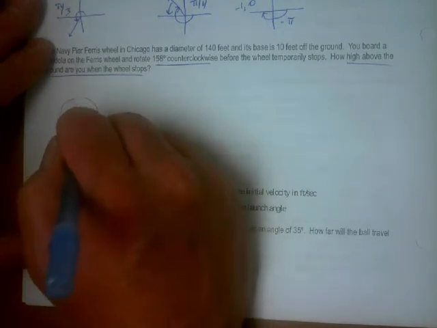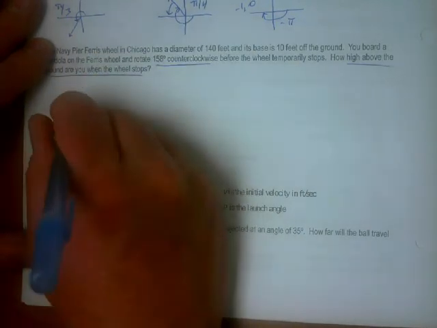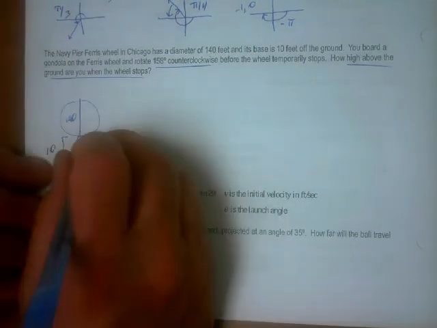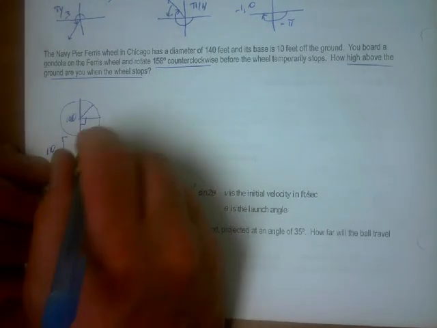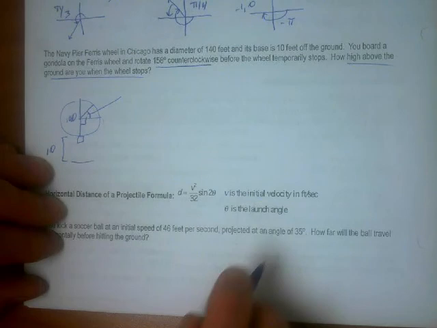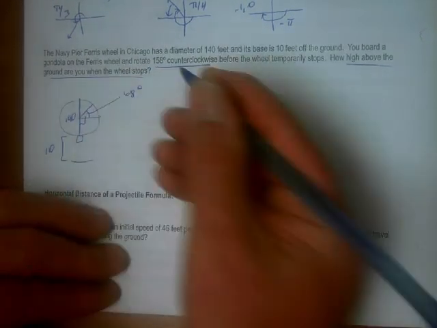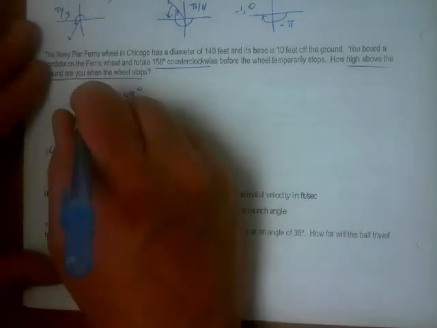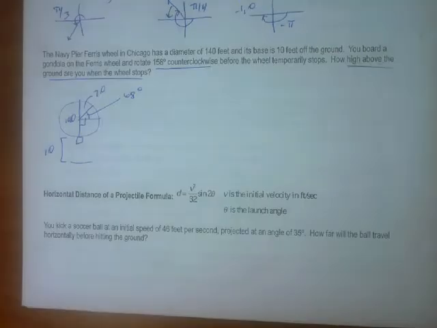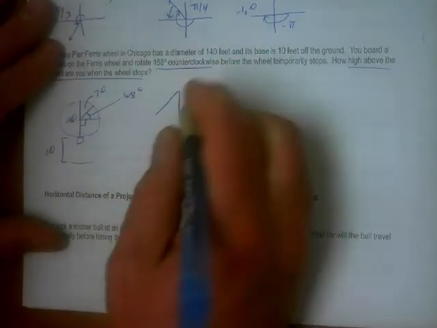There's my Ferris wheel. Not drawn to scale by any stretch of the imagination. Here's the gondola at the bottom. That distance is 10. My diameter is 140. Now it rotates 158 degrees. So this is 90 degrees. What I want to know is what that angle right there is. That angle right there is 68 degrees, 158 minus 90. The radius is 70.